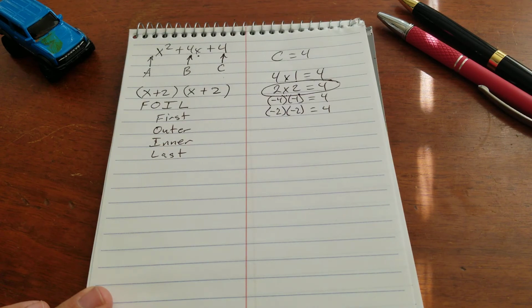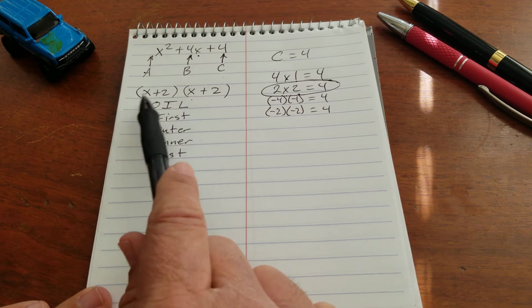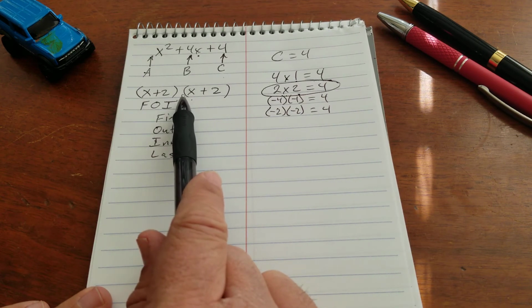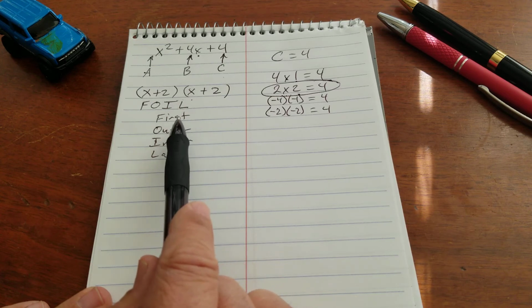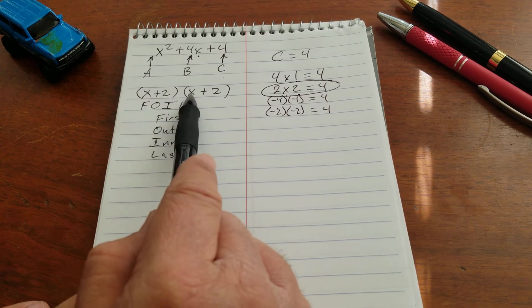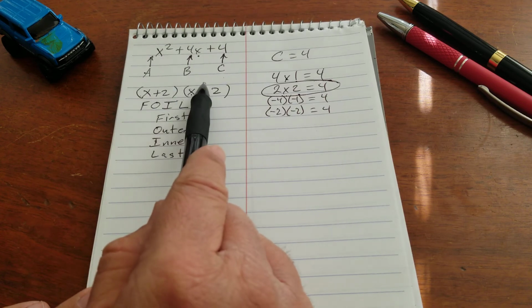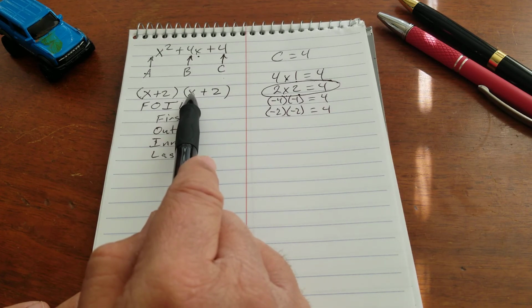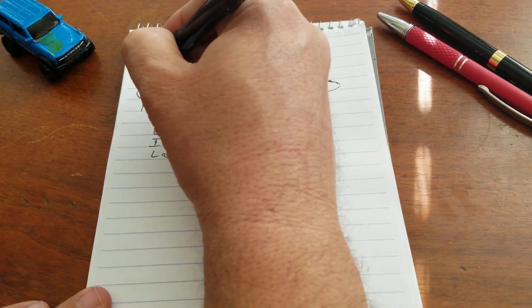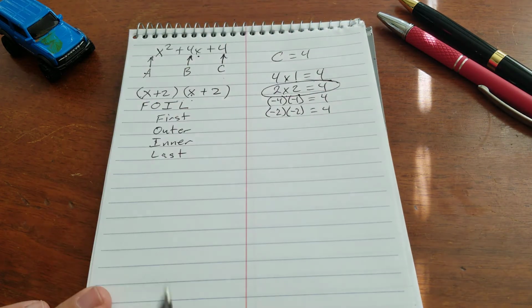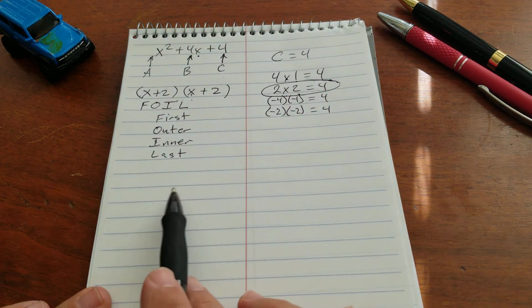So let's label them. If we're looking at these 2 parentheses that we just created when we factored this polynomial, our first two terms are going to be x's here and here, right? The first term inside this parenthesis is an x. The first term inside this parenthesis is an x. So we can label those our f's, okay? So to not muddy the paperwork, I'm going to copy it down here.